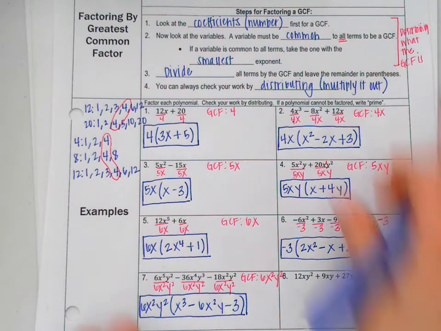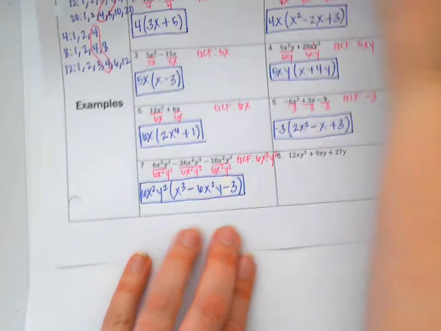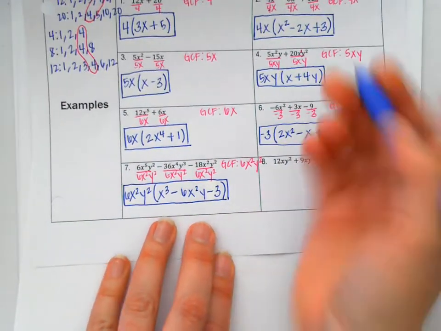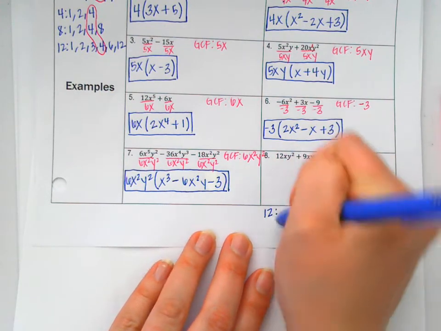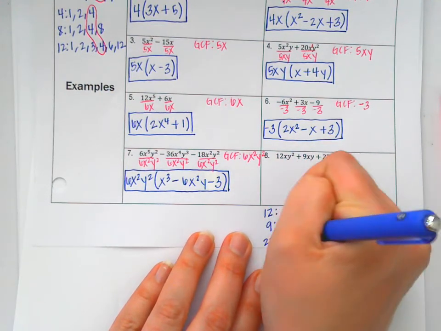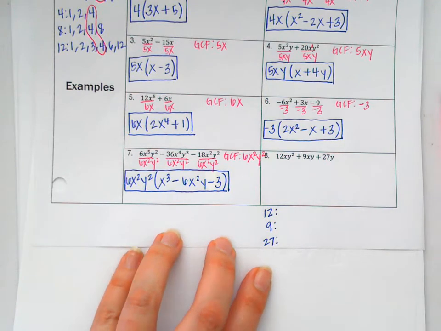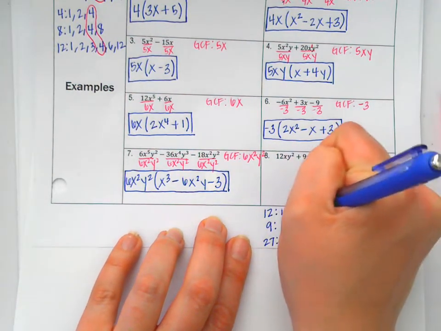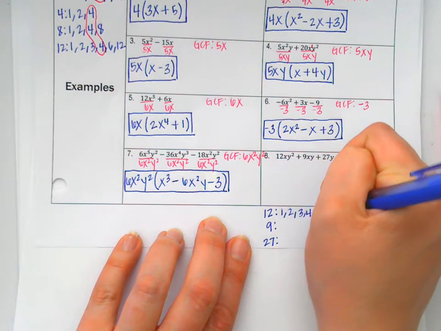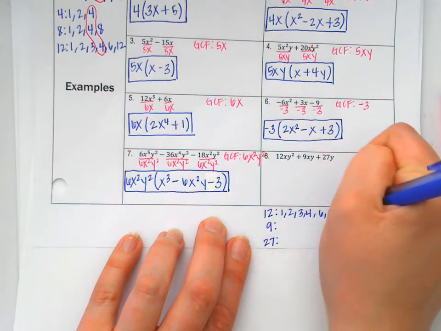Now, if you guys want to, let me move this up a little so I can write it below. Write out the factors of 12, the factors of 9, and the factors of 27. The factors of 12 are 1, 2, 3, 4, 6, and 12.